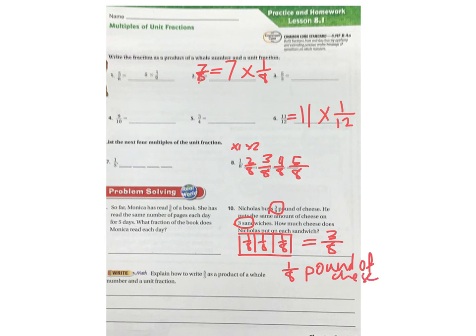number 11. Okay, explain how to write 5/3 as a product of a whole number and a unit fraction. Remember, the product is the answer when you multiply, and the unit fraction is going to be 1/3. So you write your whole number. Ready, go.